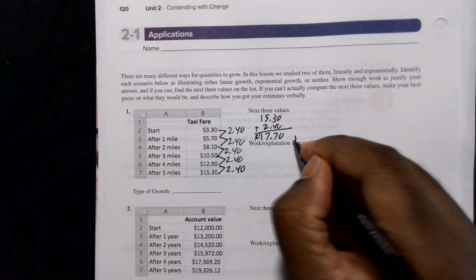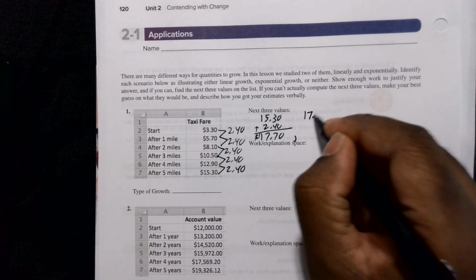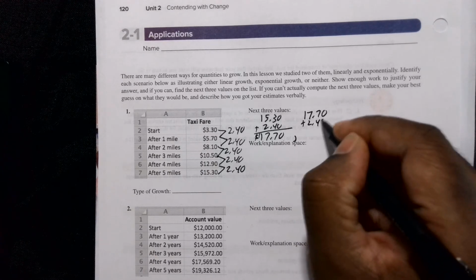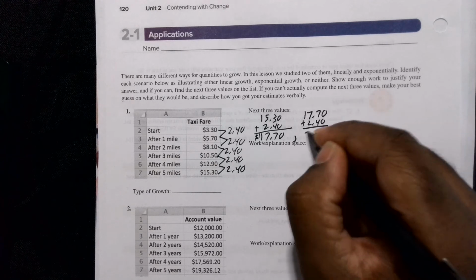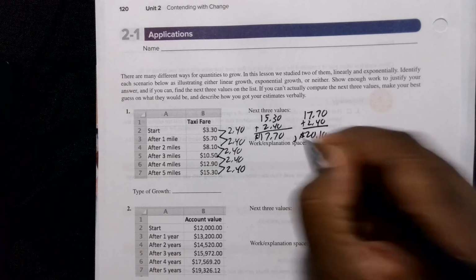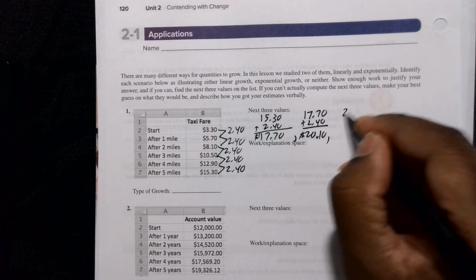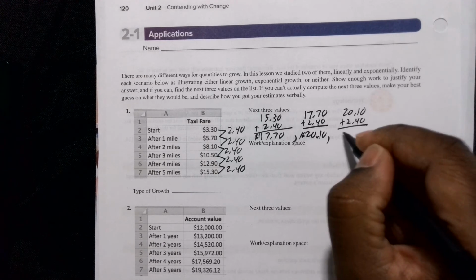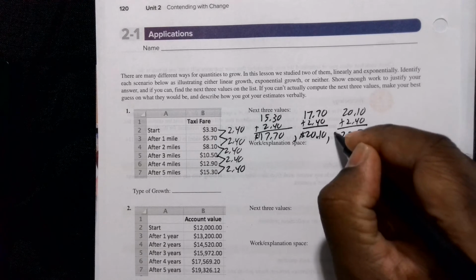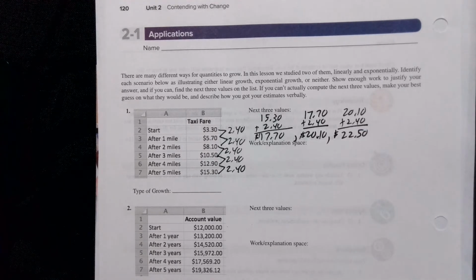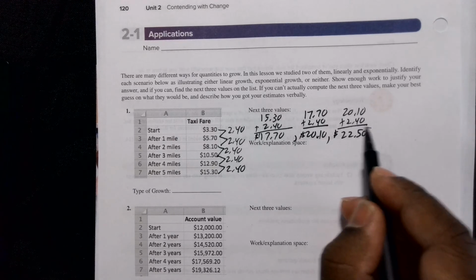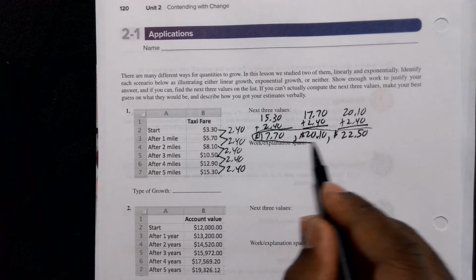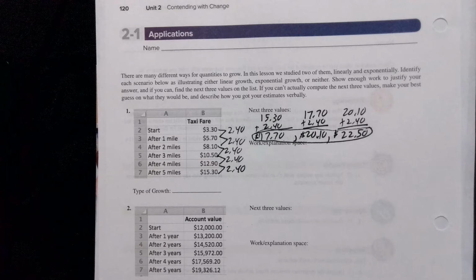That would be one value. Then the next value would be $17.70 plus $2.40. That would give us $20.10. And then the next value, we'll take the $20.10 and add $2.40 to it. It'll be $22.50. So our next 3 values would be these 3. Now, they asked us for the work and explanation space.